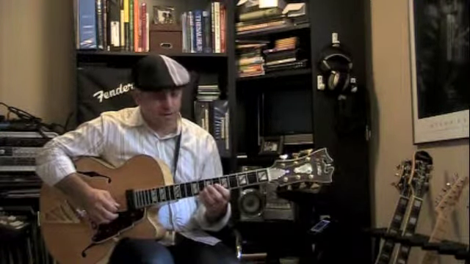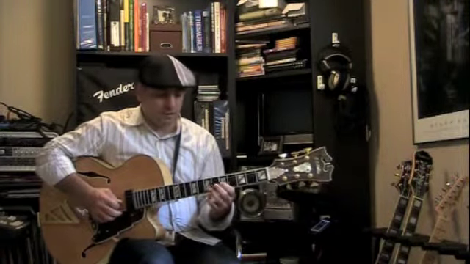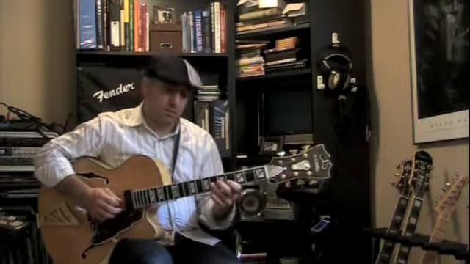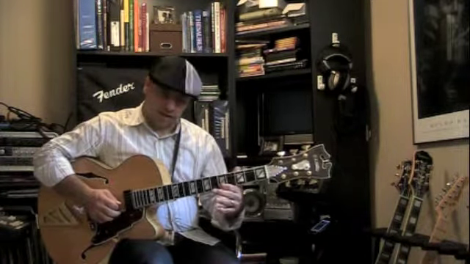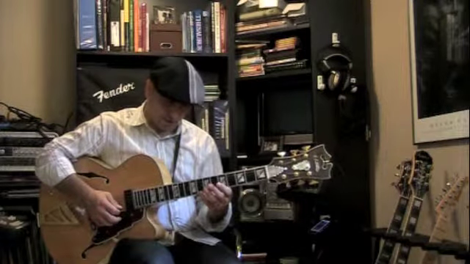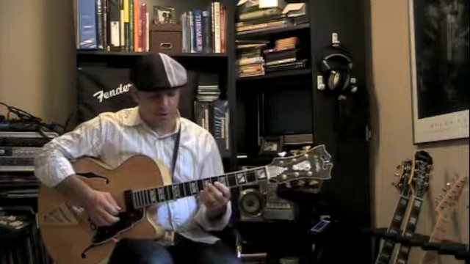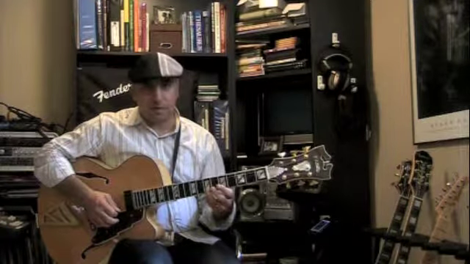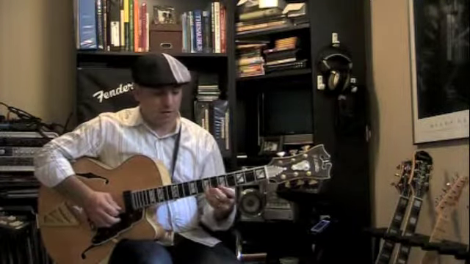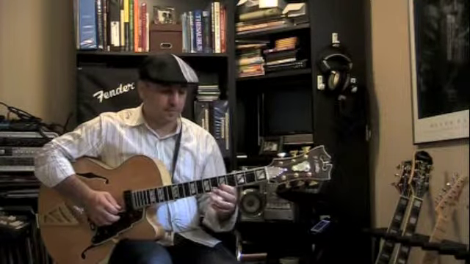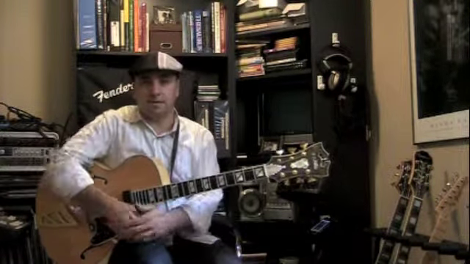That C is a target note. B is a target note. A is a target note, and E. So those target notes once again are C, which comes up in the first bar, B comes up in the third bar, A comes up in the fifth bar, and E comes up in the seventh bar. Those are going to be my targets.